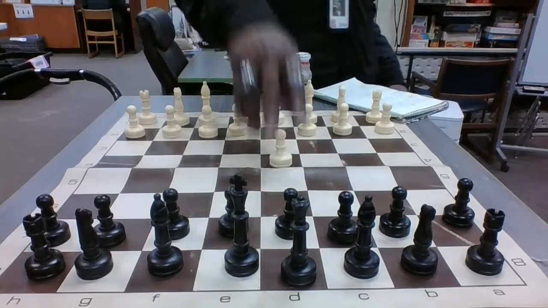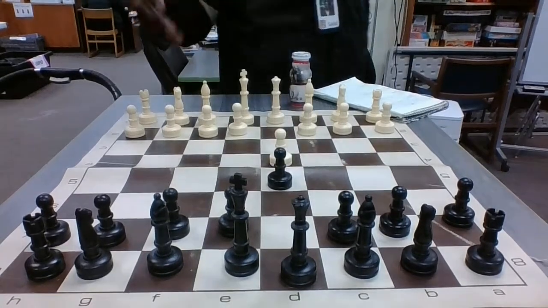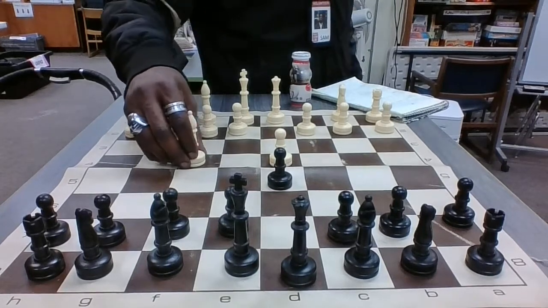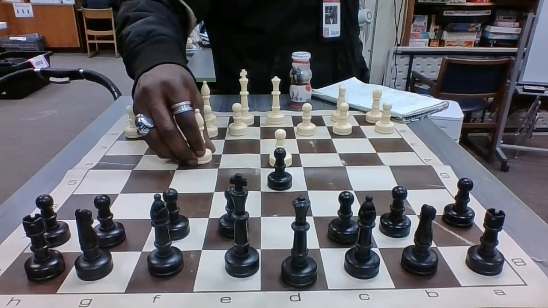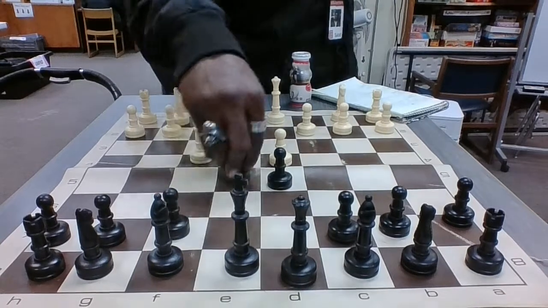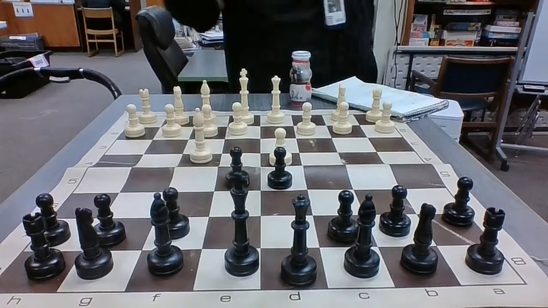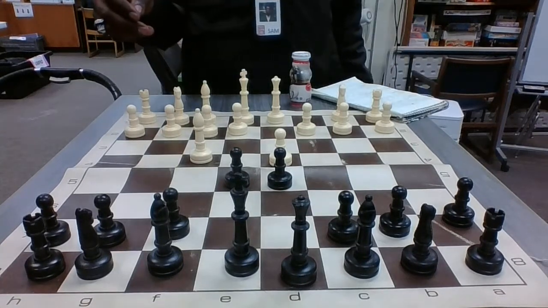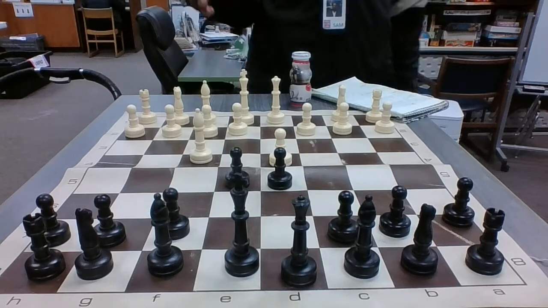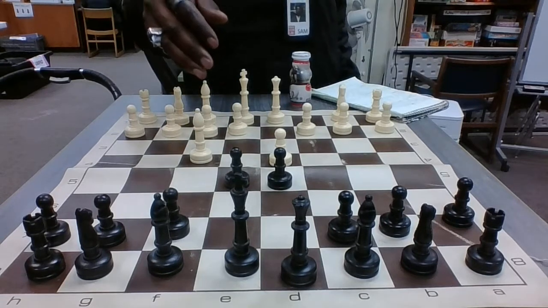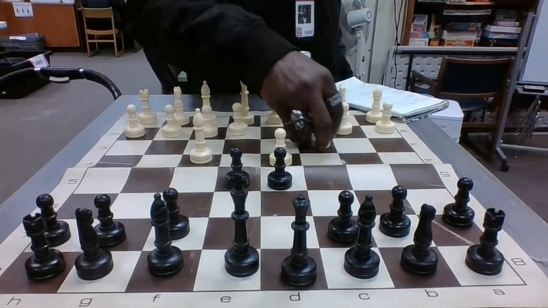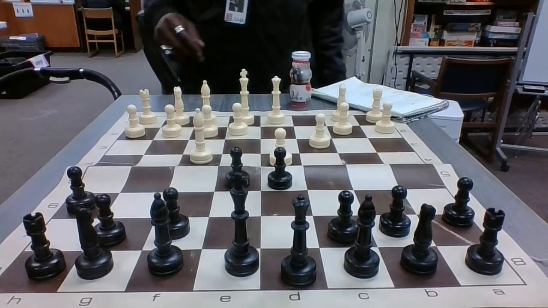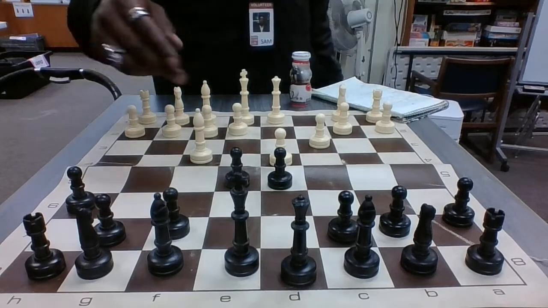So let me show you an example. Let's say, and then I move here. My opponent moves there. And then, all right, so let's say this is an example. I move here, and then my opponent moves here. Okay, so there's an example.